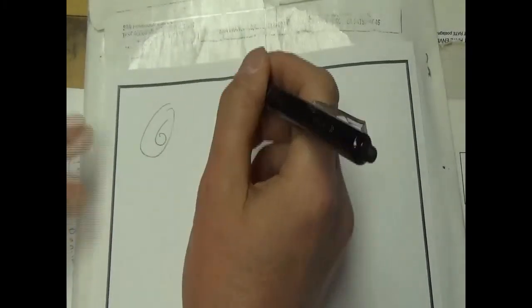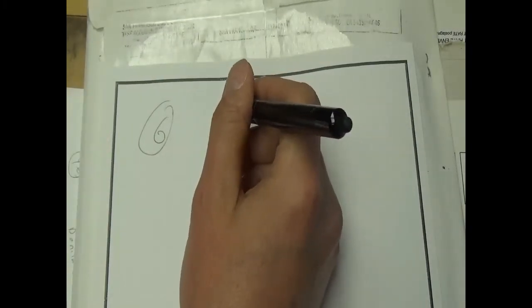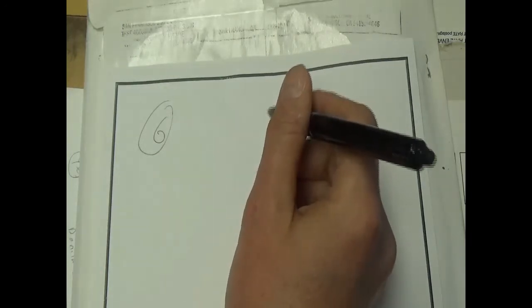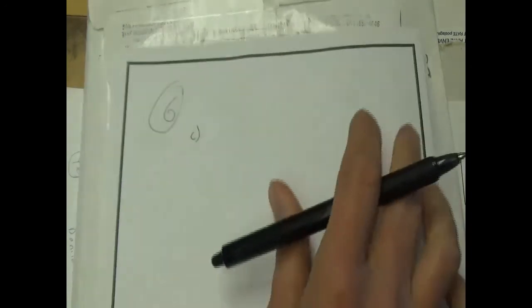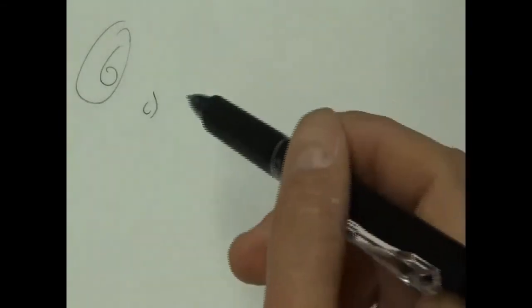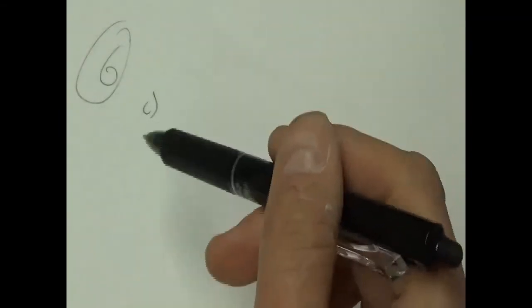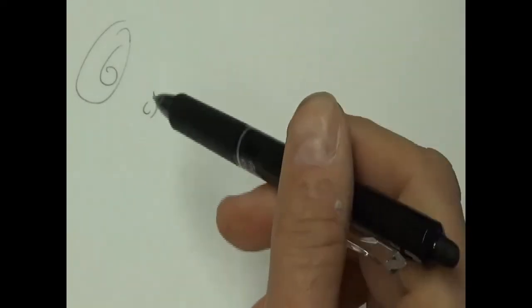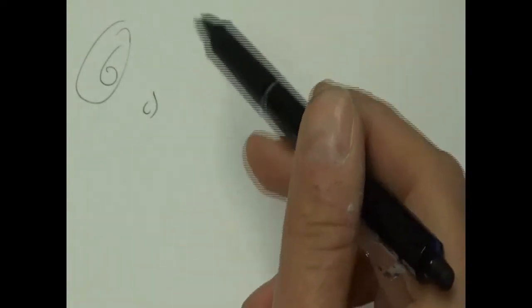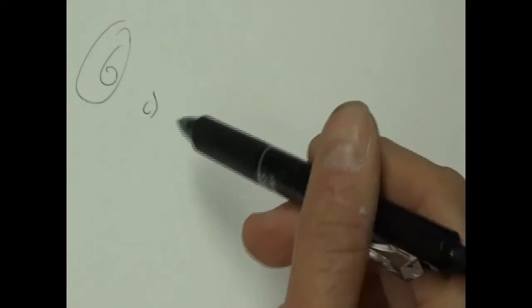Okay, so we're still on number 6, which is these synthetic strategies. But we're on C now, the third one. All right, what's the third one? The first one was protecting to temporarily deactivate. The second one was modulating the directing behavior.